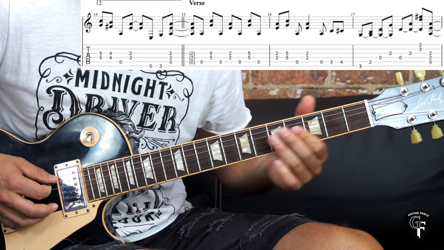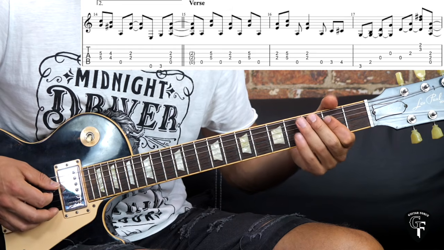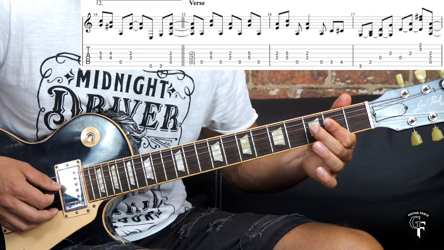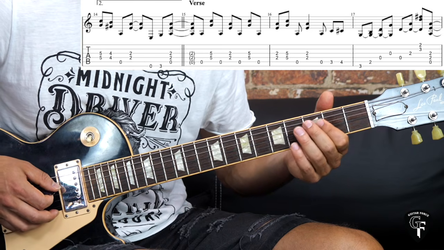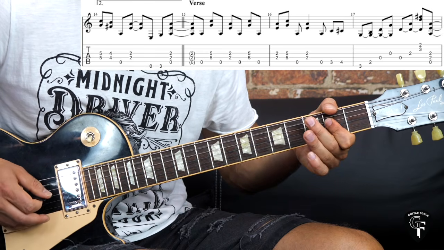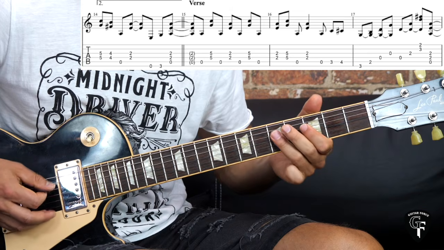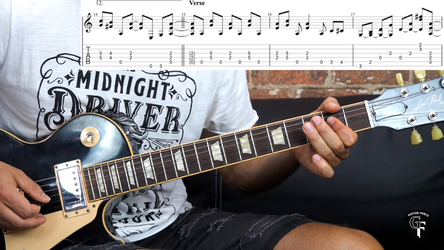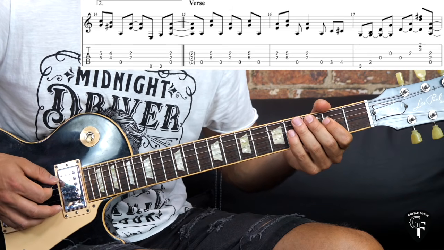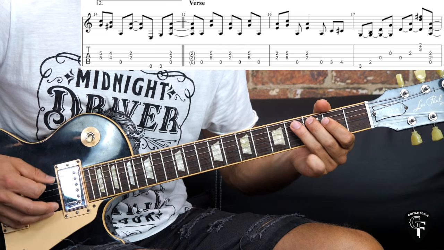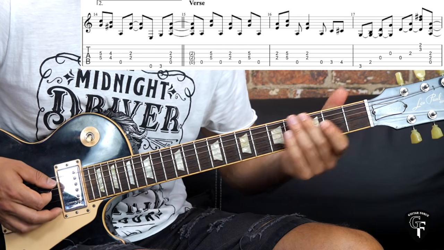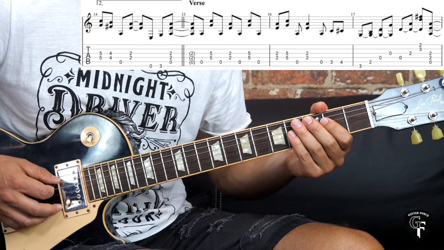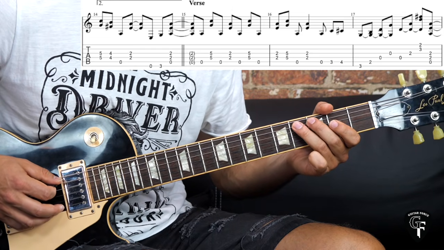Open, A string open, and then you play the 2nd double stop, the double stop on the 2nd fret. So okay, then the next part, so here we have on the A string open 3rd, 4th frets.